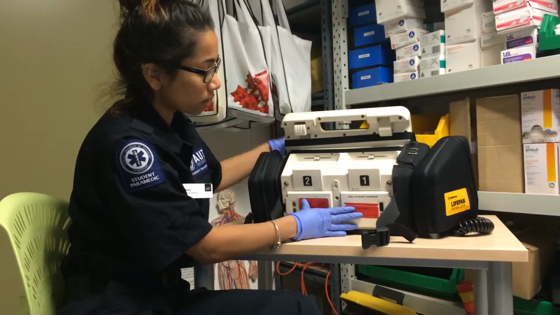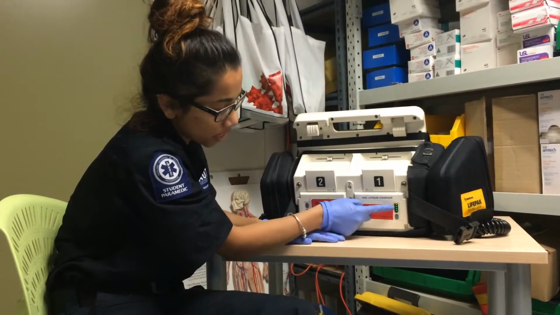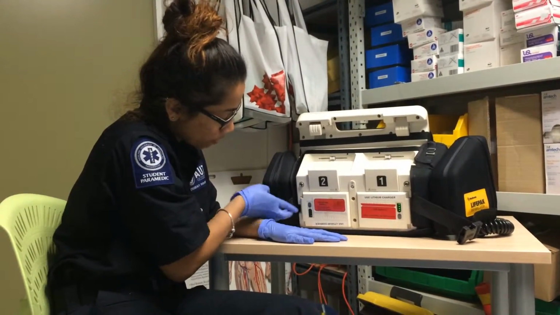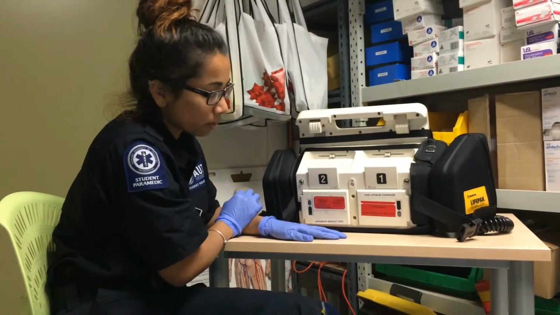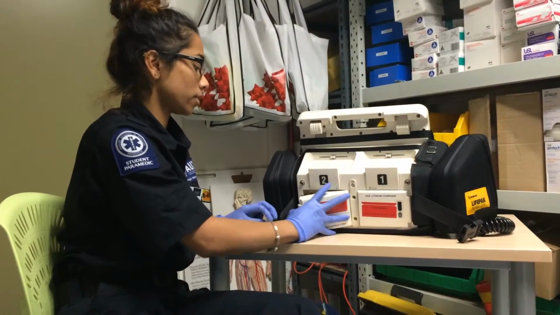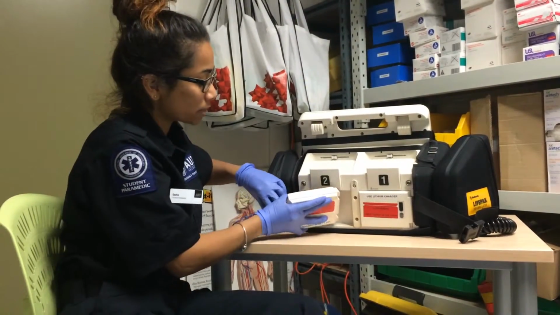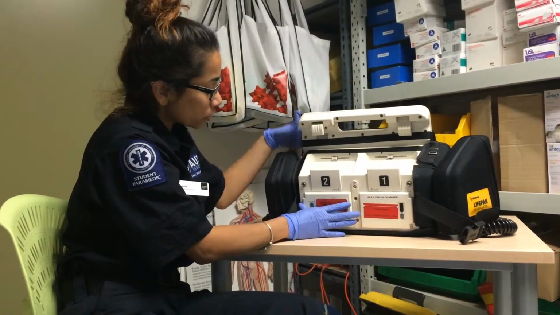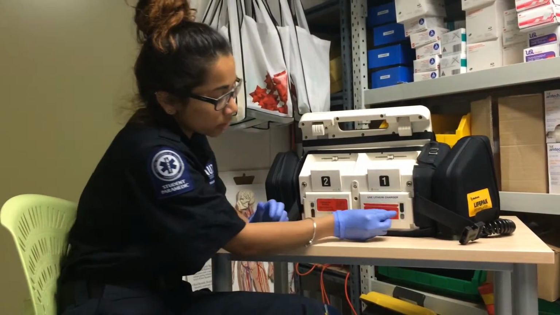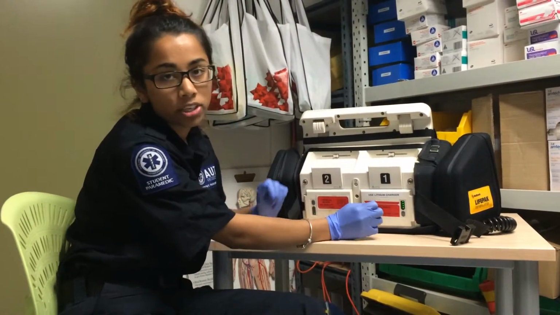So these are the batteries, and to check the charge on them, you want to click the grey button, and the lights will show you exactly how much charge is left in the batteries. And if they are flat, you can just remove them like so, put them on charge, and once they are charged, then you can place them back into the machine. But just remember, when you do place them back on, you want to click the grey button once again to check if they are in fact charged.